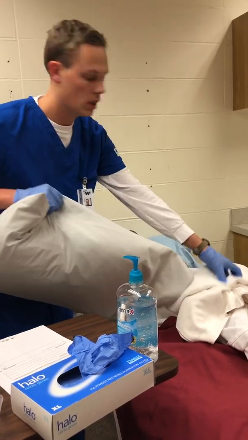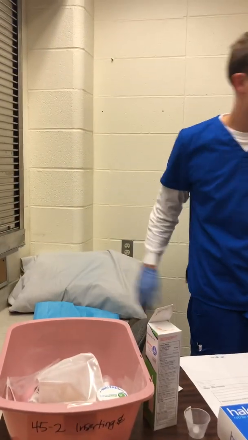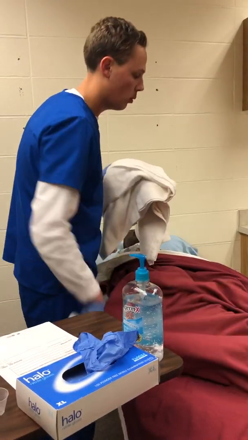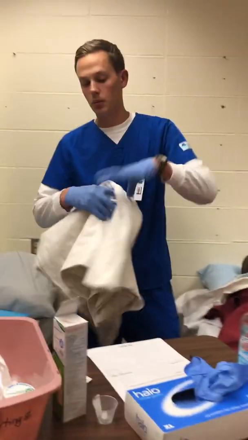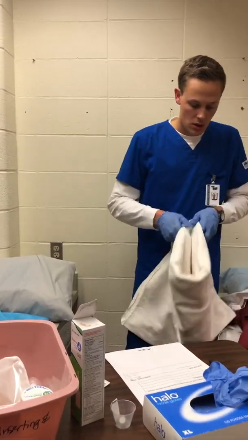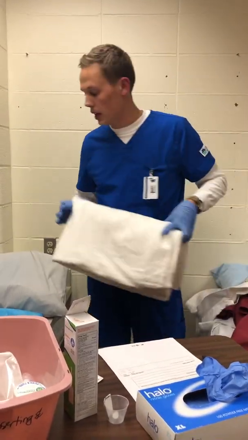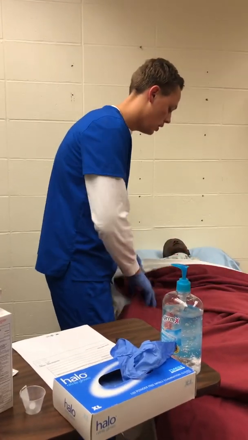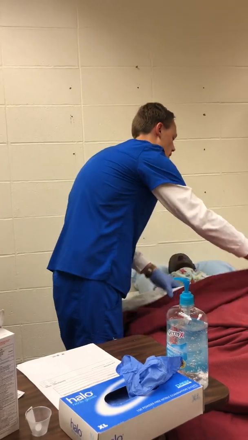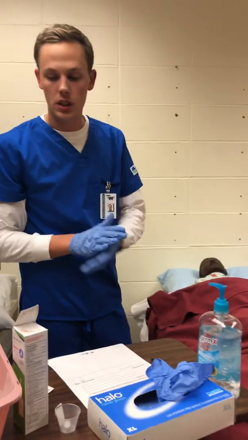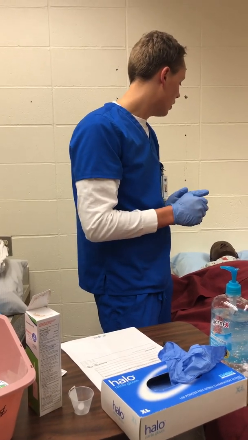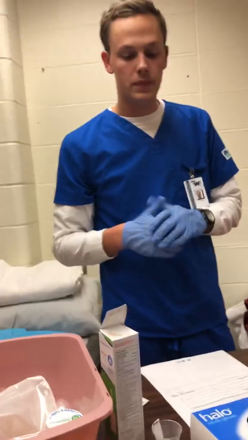Once they're in a comfortable position, I'd either leave them laying down or sitting up, however they want, and then I would be able to leave the room with them having their call light handy and calling me if anything is necessary, and then I would go and chart the findings for their defecation.